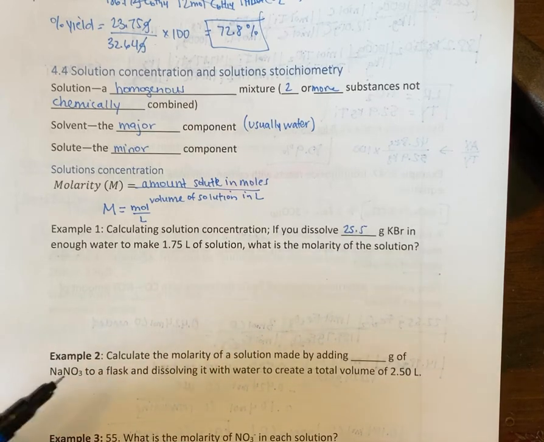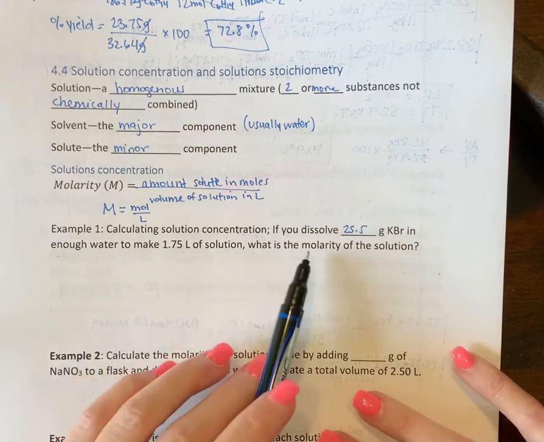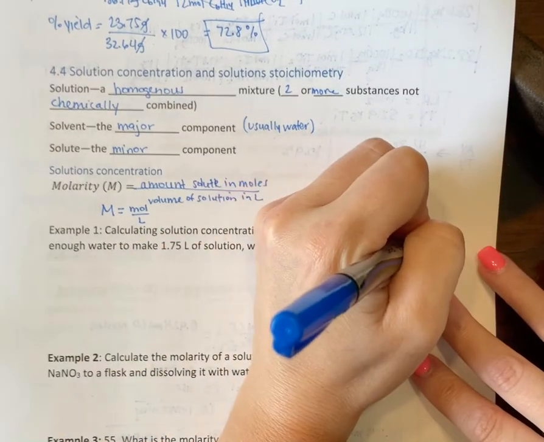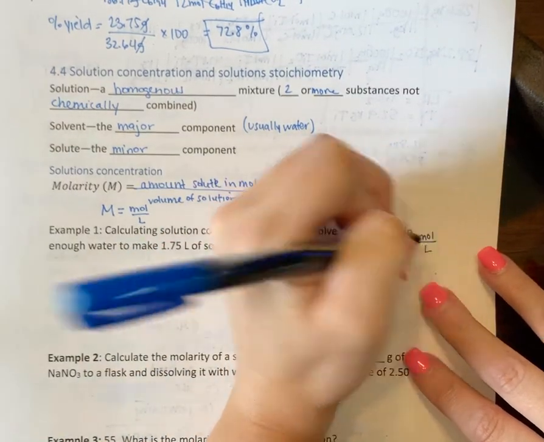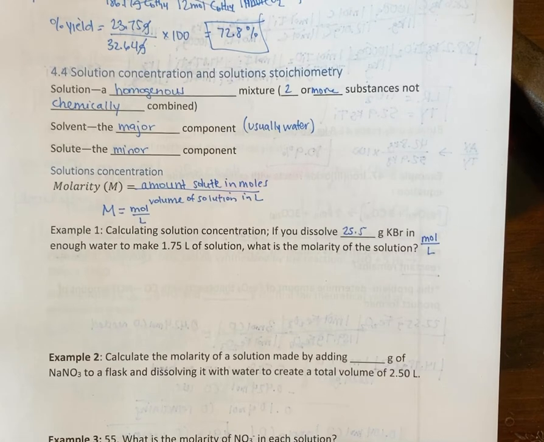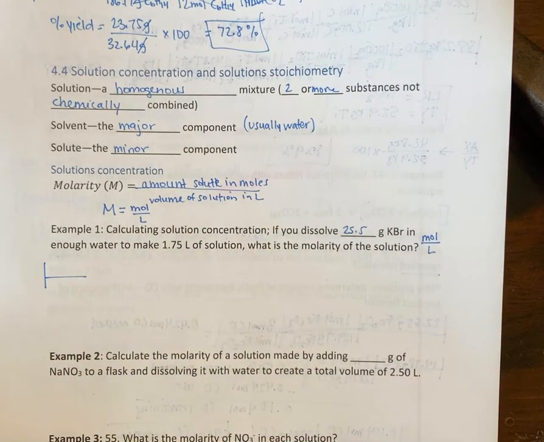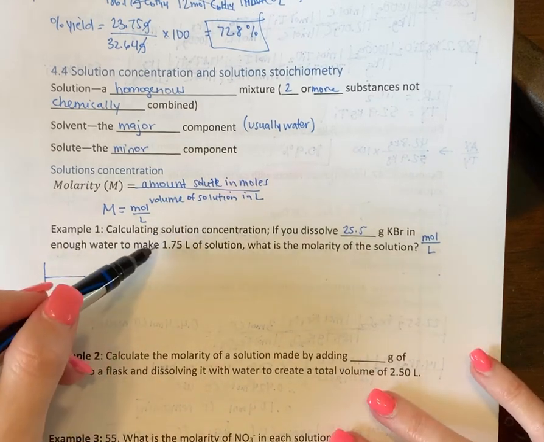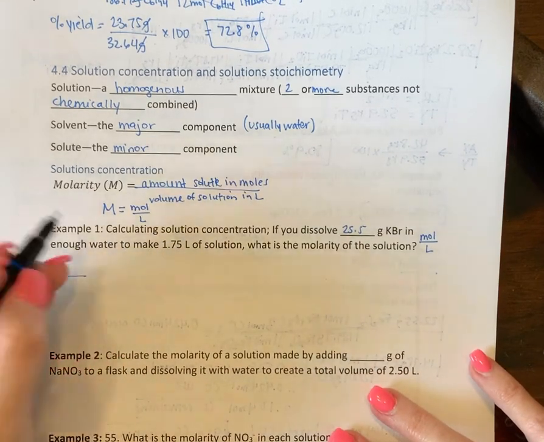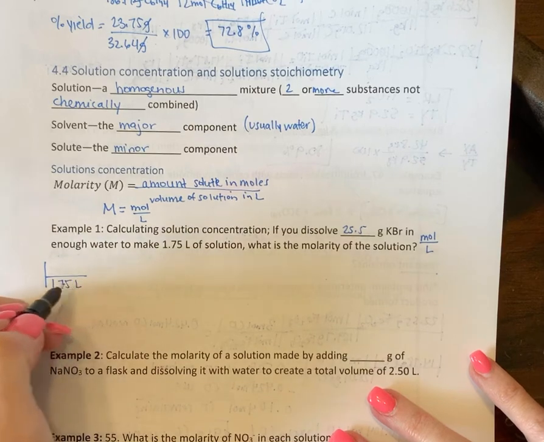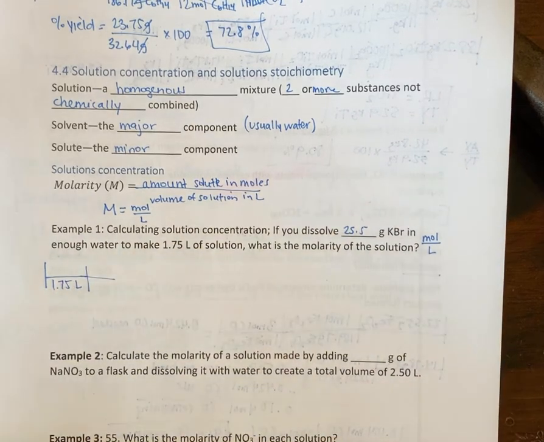All right, so when it says what's the molarity, that means in our final units we want moles on the top and liters on the bottom. So use that when you're constructing your calculation. Now, there's several ways you can do this. If you say, oh look, there's liters, and I know liters needs to go on the bottom, put 1.75 liters on the bottom, then you know it's there.